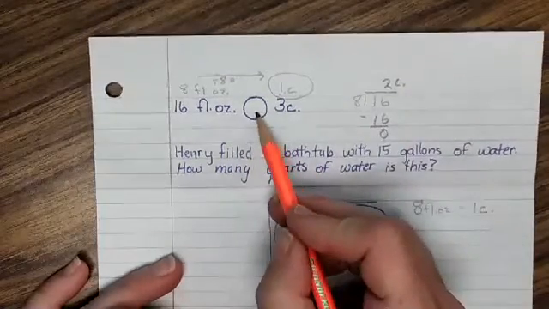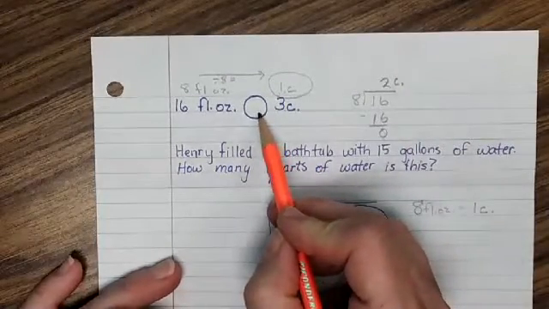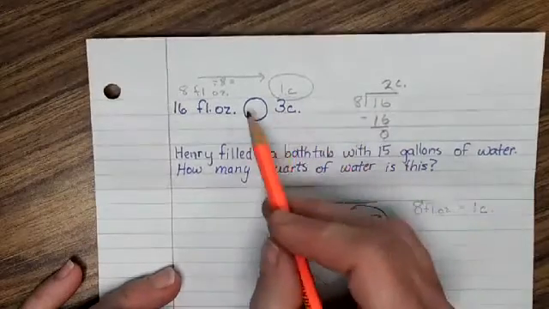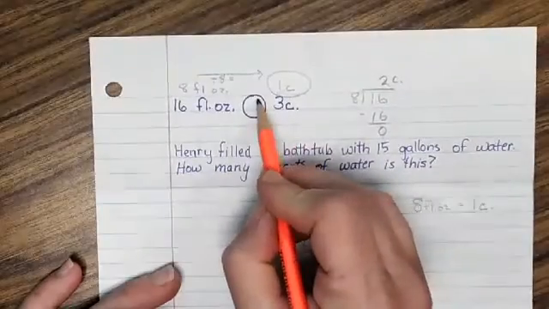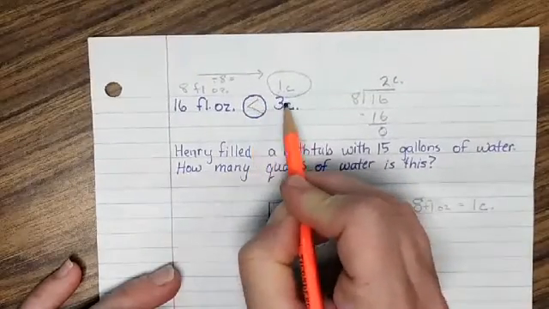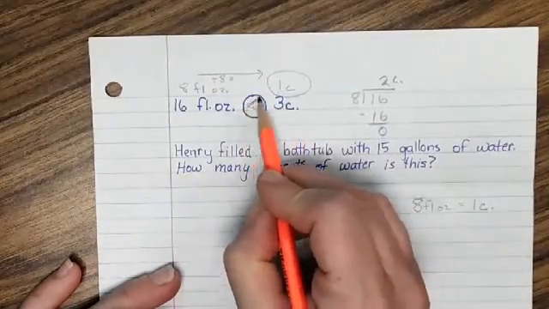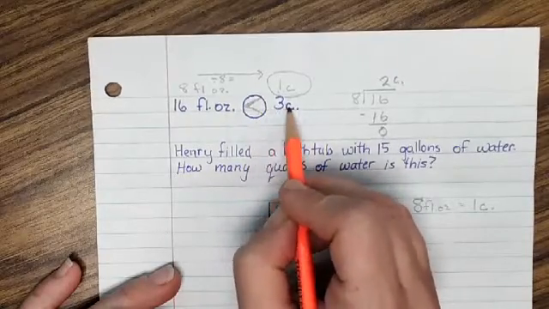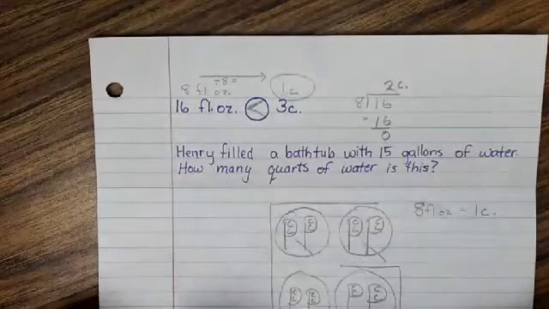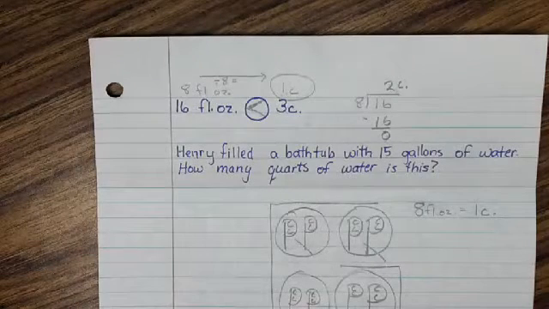And they want to know if it's greater than, equal to, or less than 3 cups. Remember, it's not equal, because 2 cups does not equal 3 cups. And remember, we always have the alligator eat the bigger one. So 3 cups is bigger, so our alligator's open mouth is toward the bigger one. So that's how we convert fluid ounces into cups.